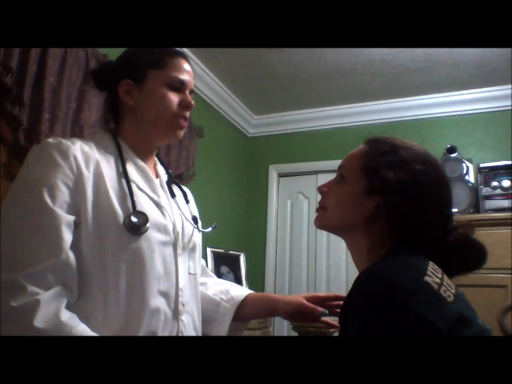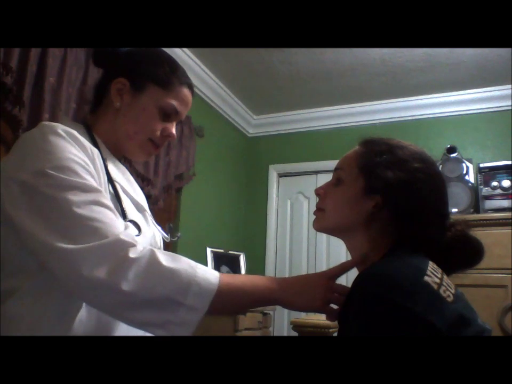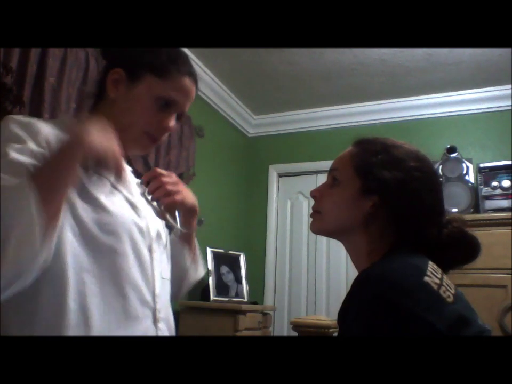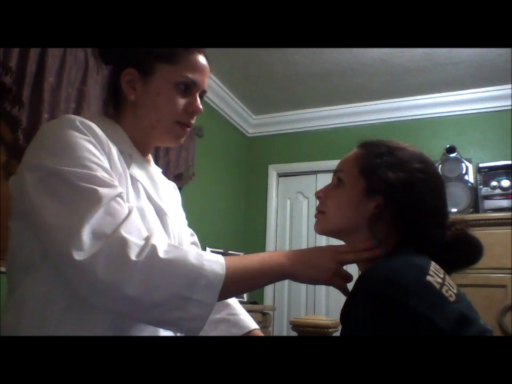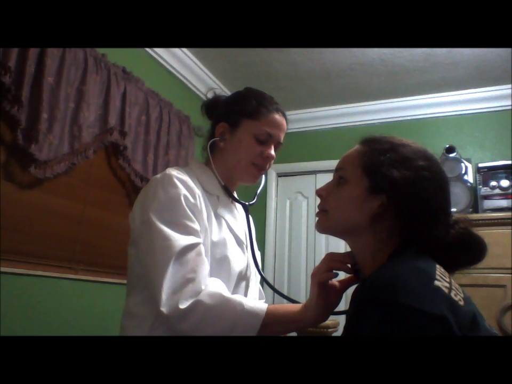I'm going to go ahead and check the neck. I'm checking that the trachea is midline. I'm going to palpate it. Okay. I'm going to listen to the carotid artery pulse compared to the radial, which is fine. I'm going to listen for any bruits in the carotid. Okay, perfect.